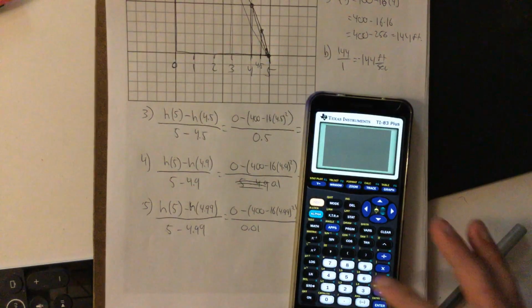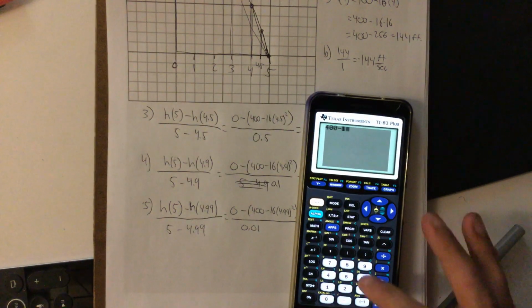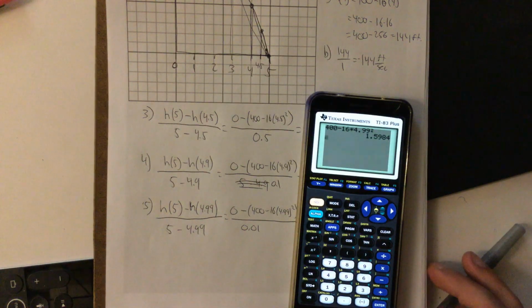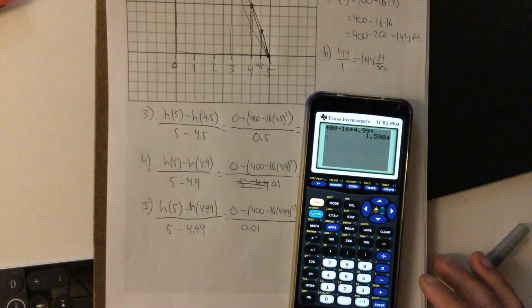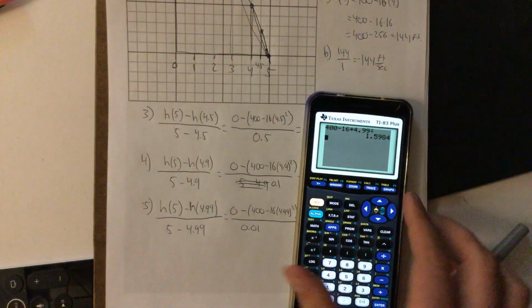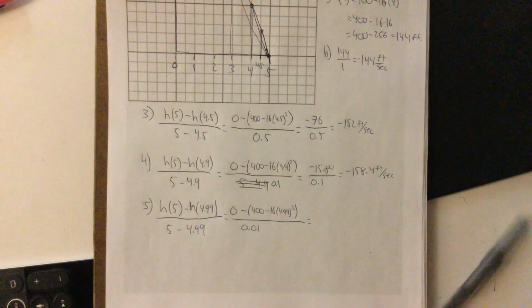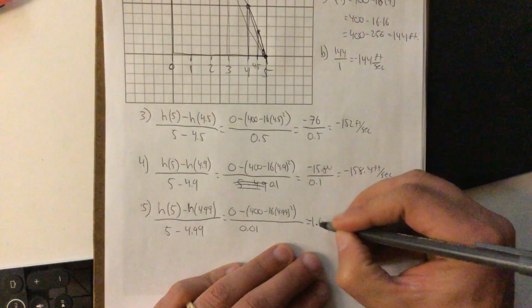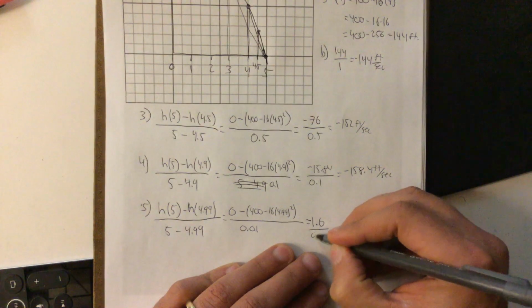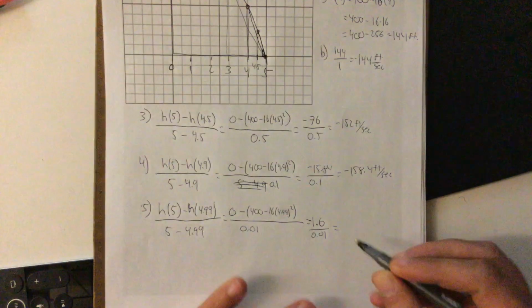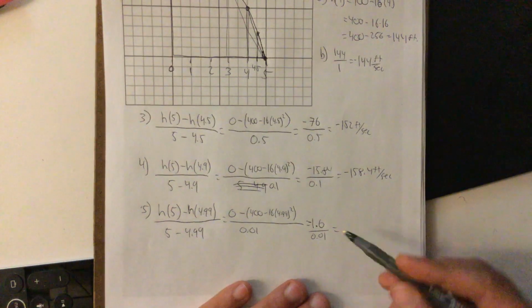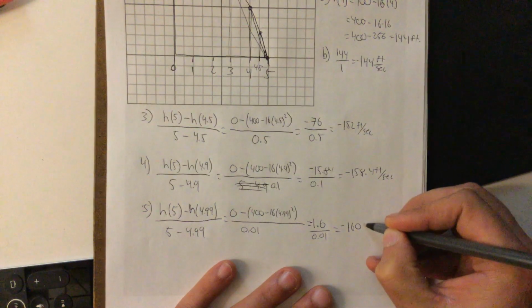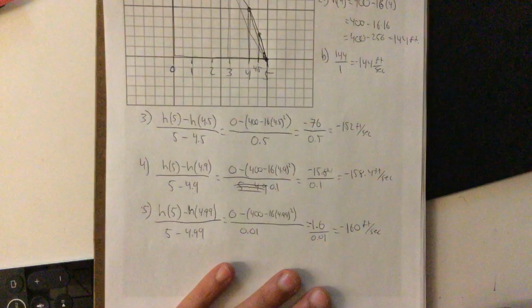So we can do 400 minus 16 times 4.99 squared. And we've got 1.598. I'm going to round that up to 1.6. So negative 1.6 over 0.01, this is the same thing as multiplying by 100, which is equal to negative 160 feet per second.